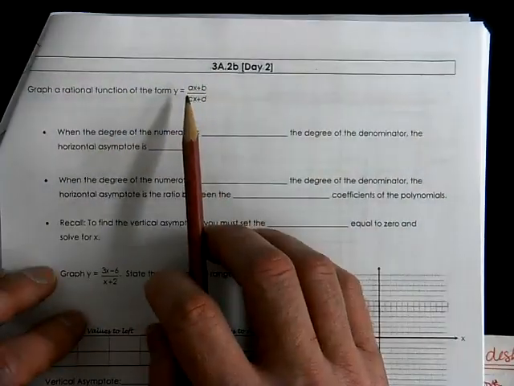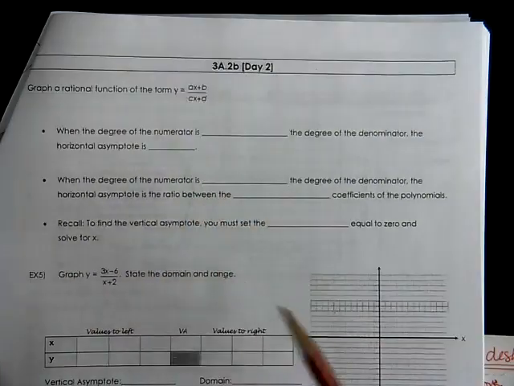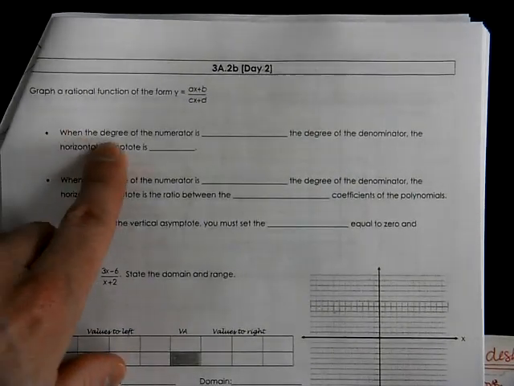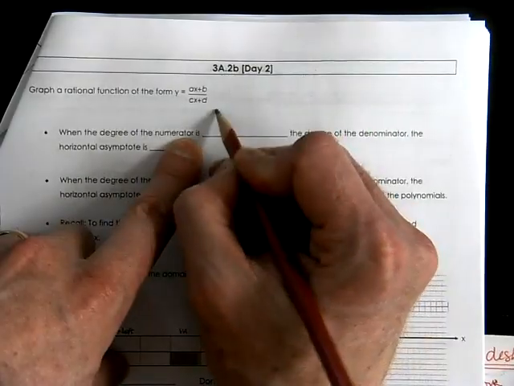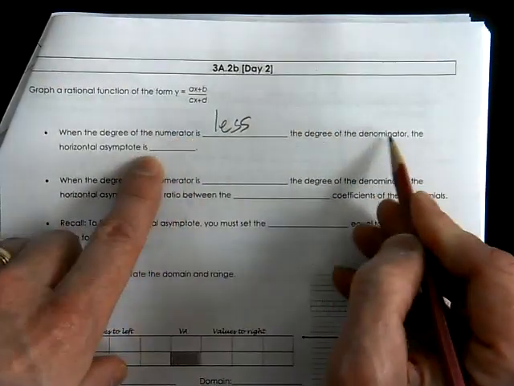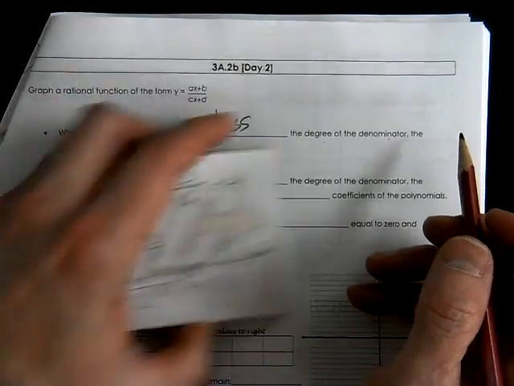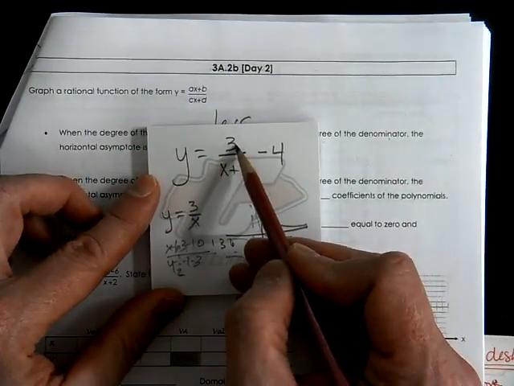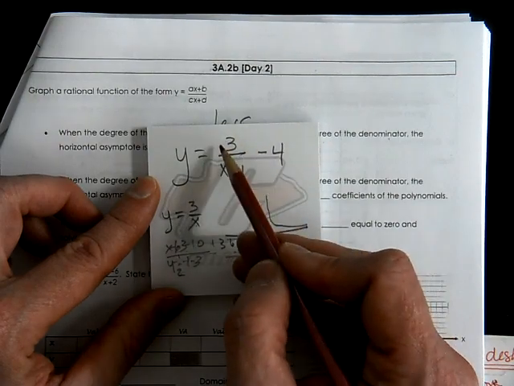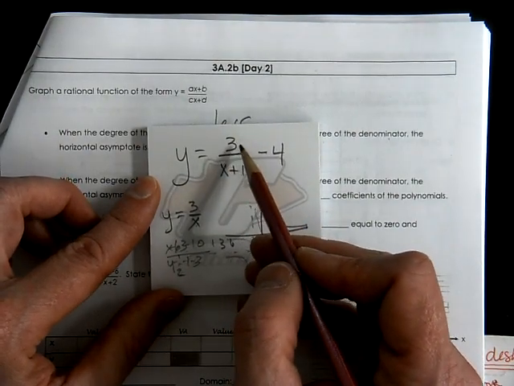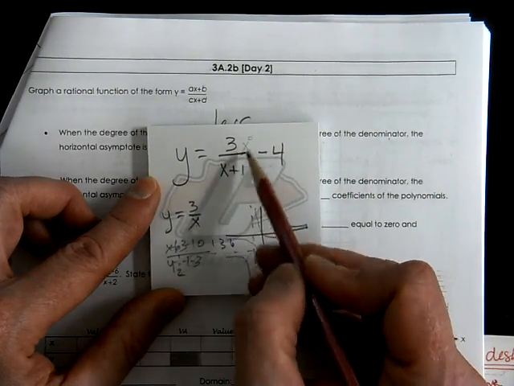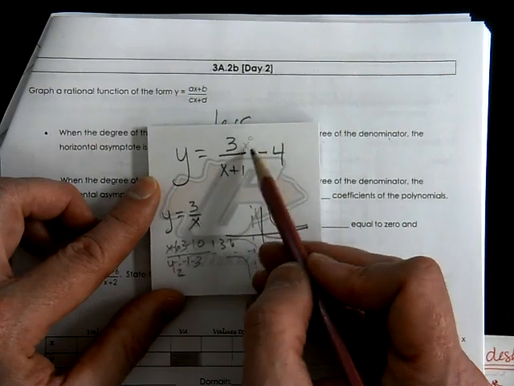Today's a little bit different. Today we don't have that basic graph, so we're going to only make a single graph today. When the degree of the numerator is less than the degree of the denominator, well, that's what we had yesterday. Take a look. What is the degree of the numerator? You look for the x value to determine that. This would be considered x to the 0 power. There is no x, so it's x to the 0 power.